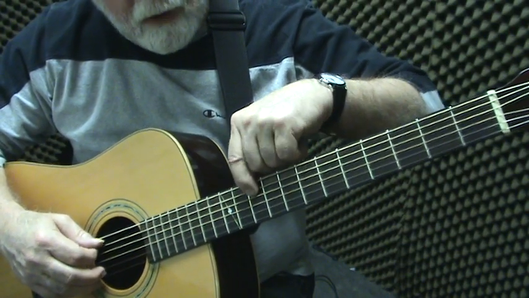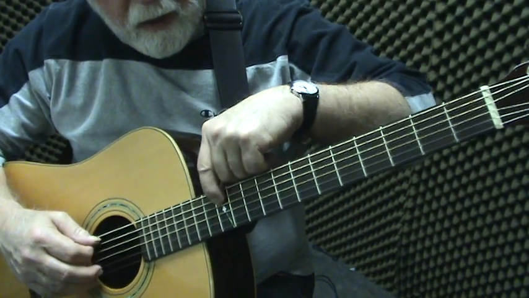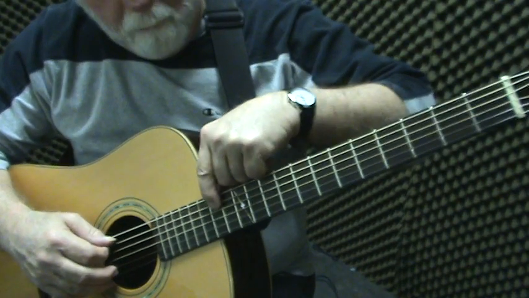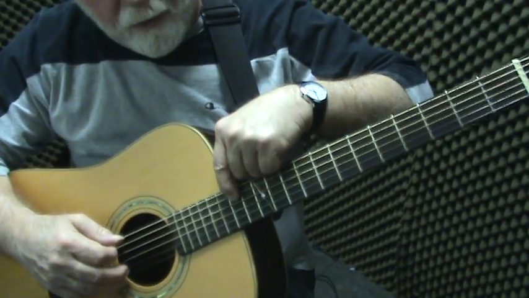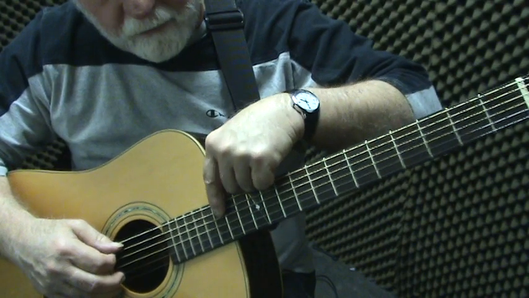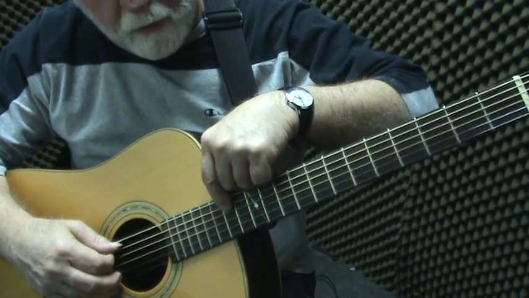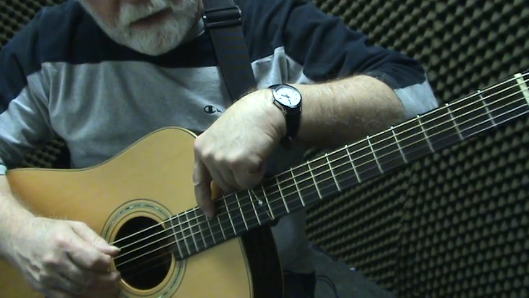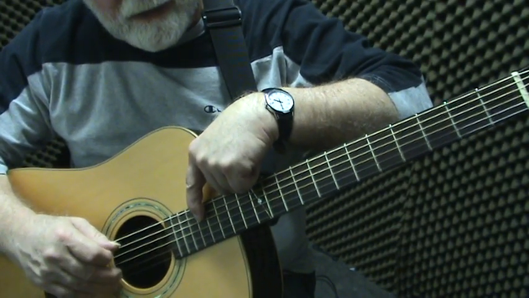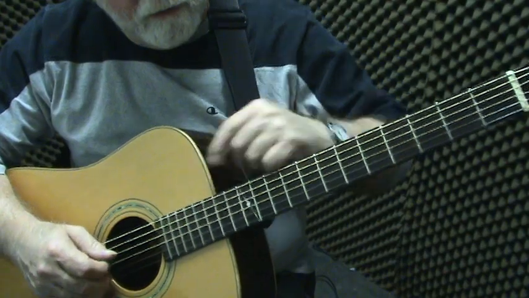Now we have a half step, G, A, B, and again we have the same problem. Between B and C is a half step. We need a whole step. C sharp, D. Let's start it from here.